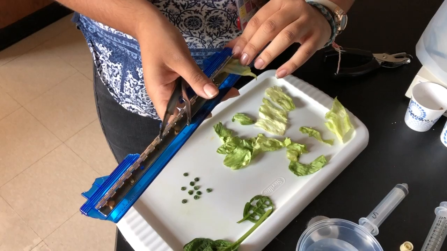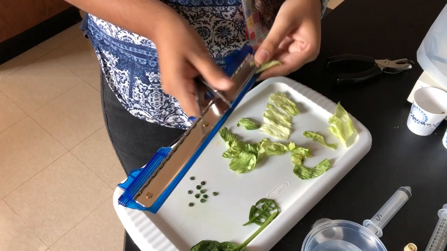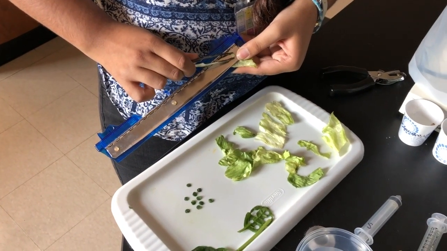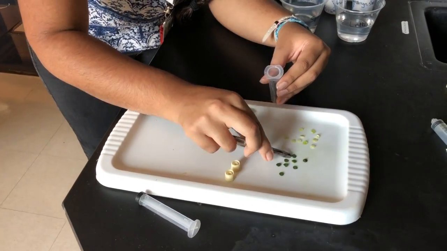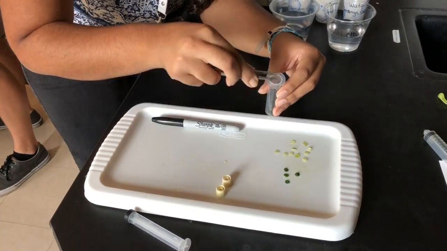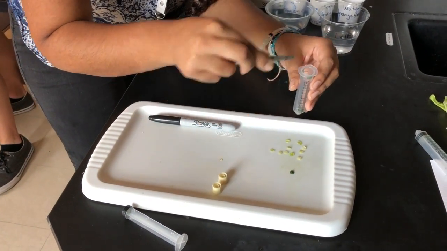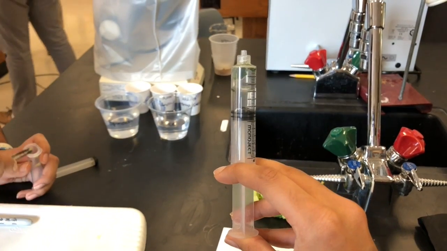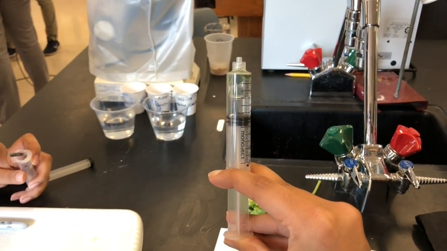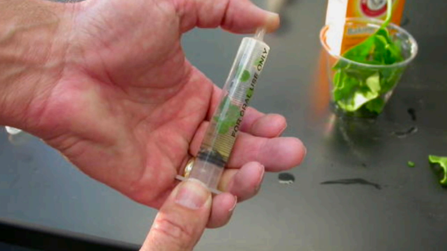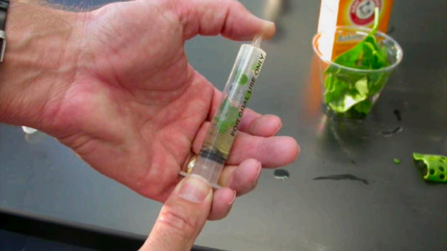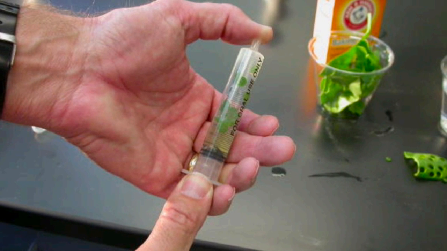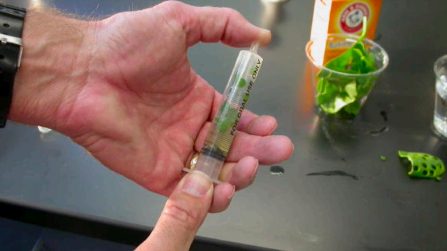Step 4. Using a single hole punch, cut out 5 leaf discs from both spinach and lettuce. Step 5. Place the leaf discs into appropriate syringes and add a small amount of sodium bicarbonate solution to each. Step 6. Place the cap on the syringe and then draw back to create a vacuum, and swirl to keep leaf discs suspended in the solution.